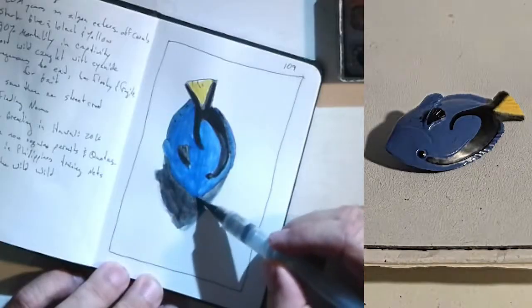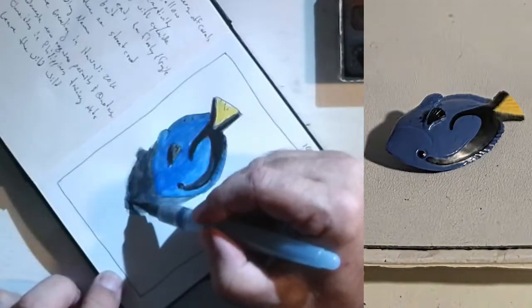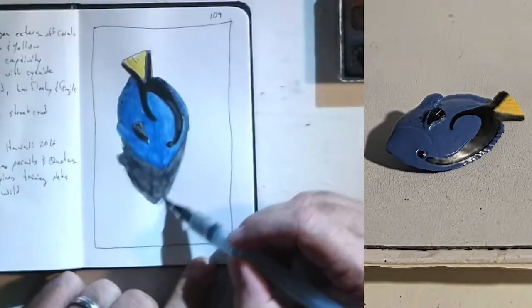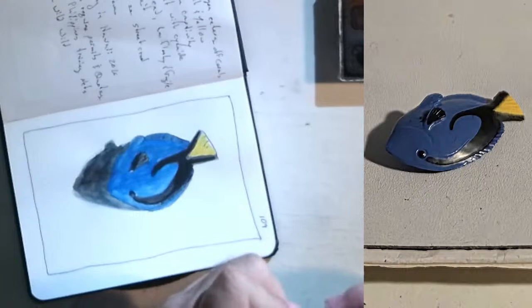The problem is you get carried away with that shadow. You make it too dark, and it changes the shape of your fish. Alright, where's the lid to that? Let's stop doing that before we get carried away.